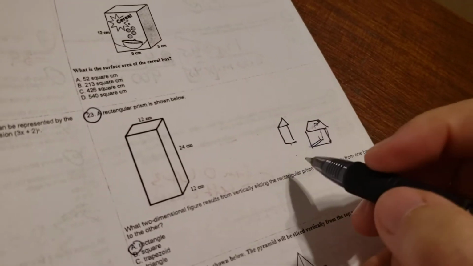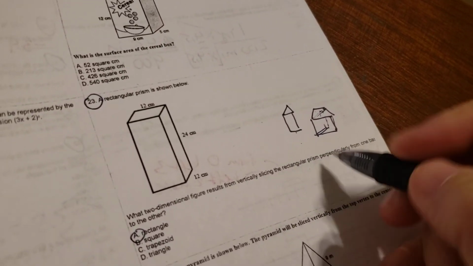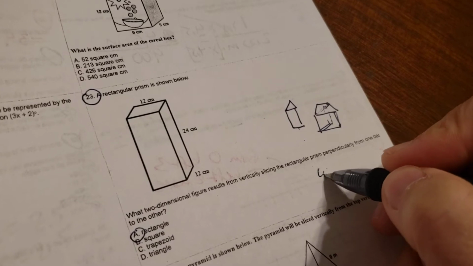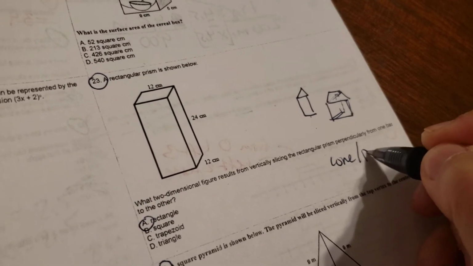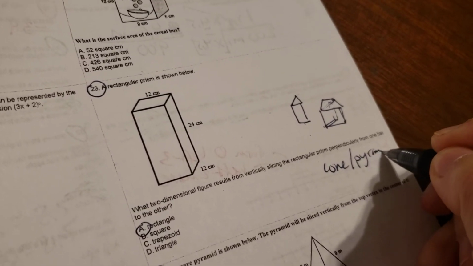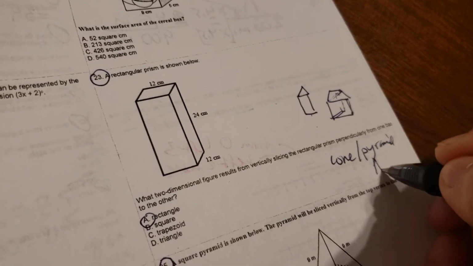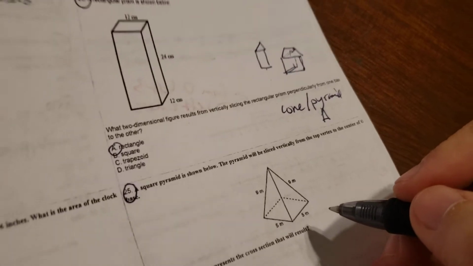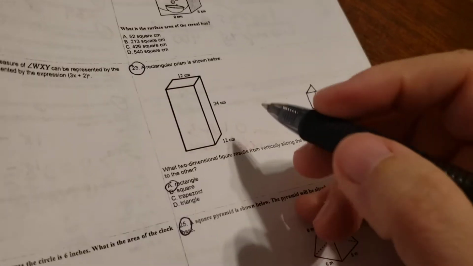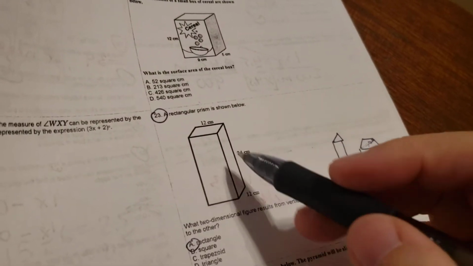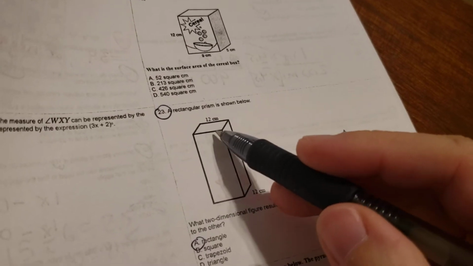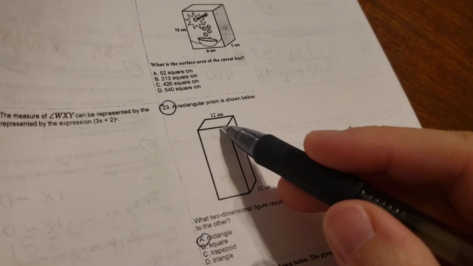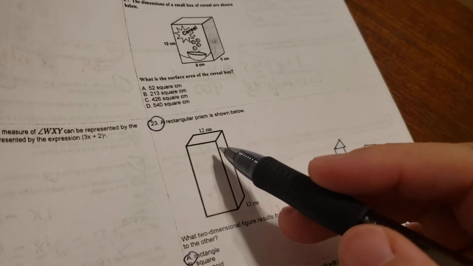If I'm slicing a cone or a pyramid perpendicular to the bases, it would be a triangle. Cone or pyramid would give you a triangle if you slice it top to bottom through the base, perpendicular to the base. Other shapes you can get, if you've got three faces coming together, you can always slice like a corner off and get a triangle.